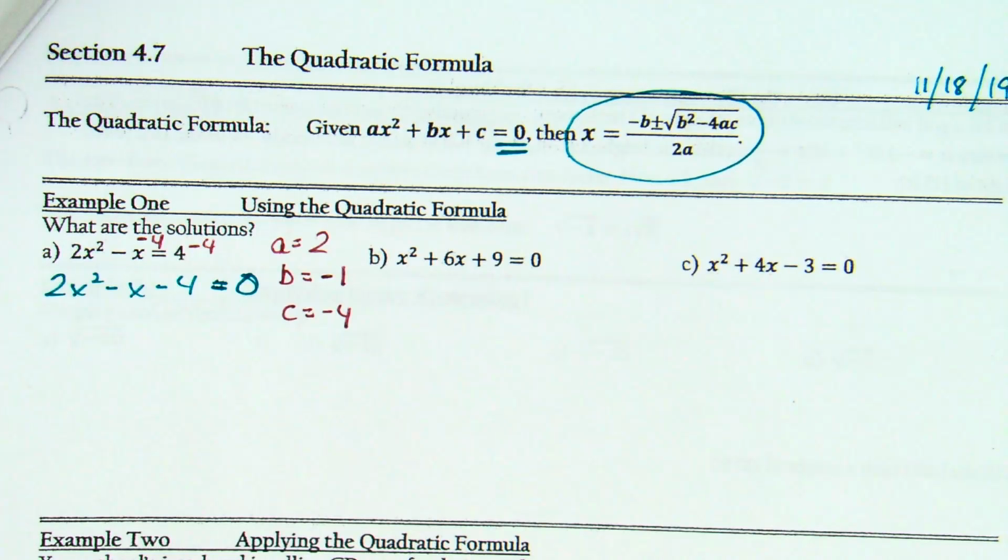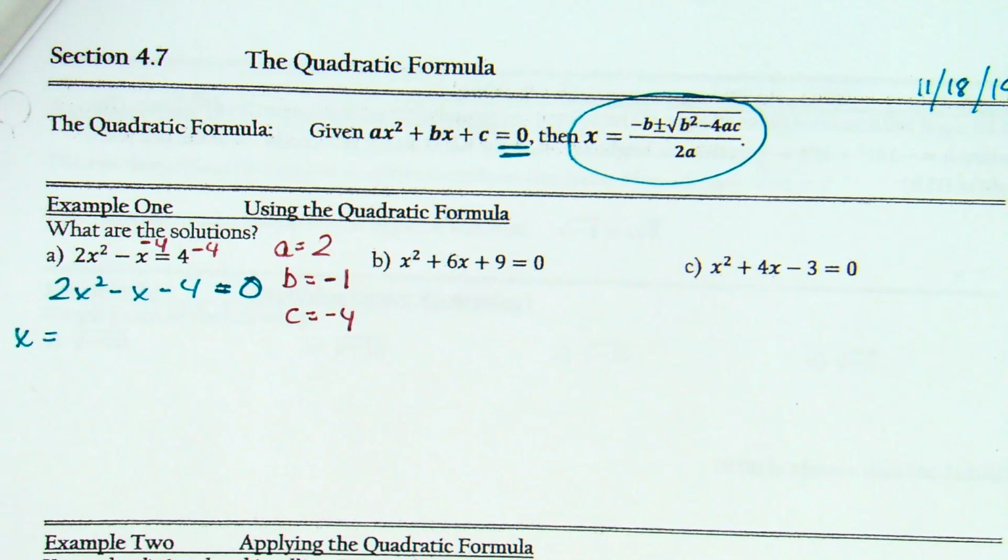Okay, job 1, fill in that quadratic formula. I would always encourage you to fill in the quadratic formula as opposed to just trying to do your math as you go. So, I'm always going to write x equals or whatever variable I'm solving for. In this case, I'm solving for x. Negative b. What do I mean negative b?